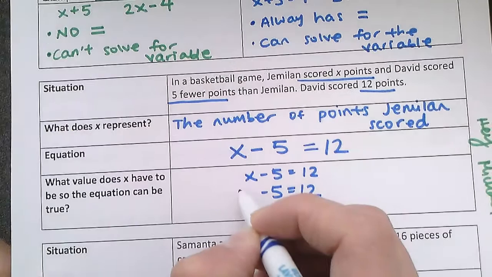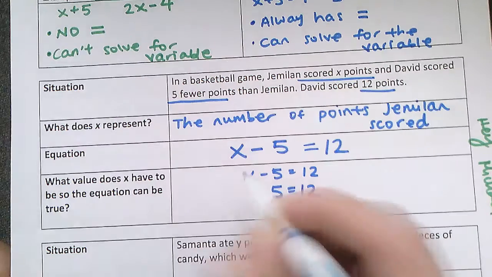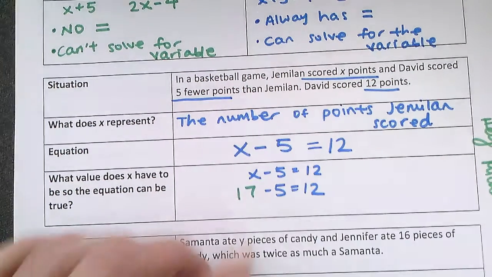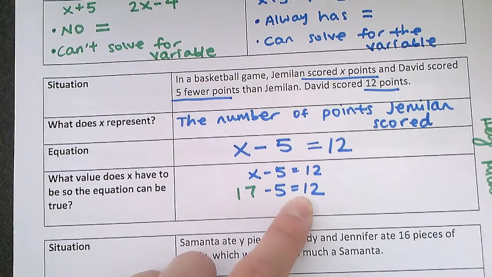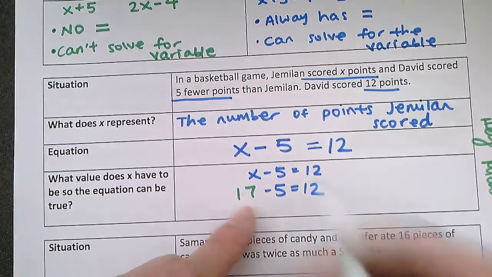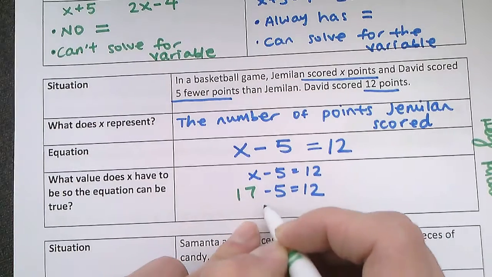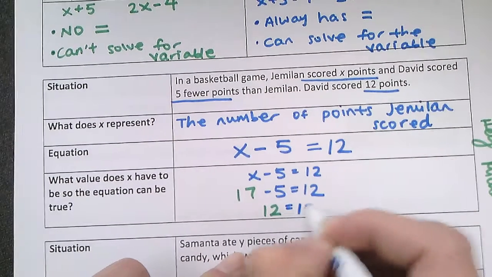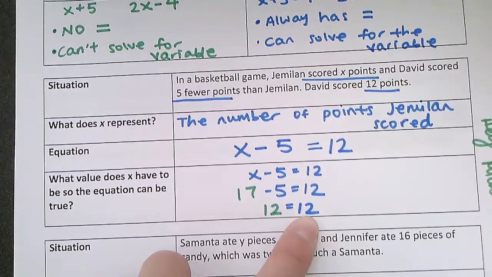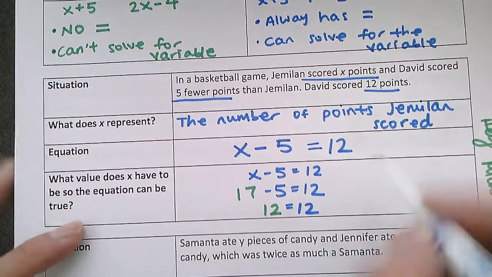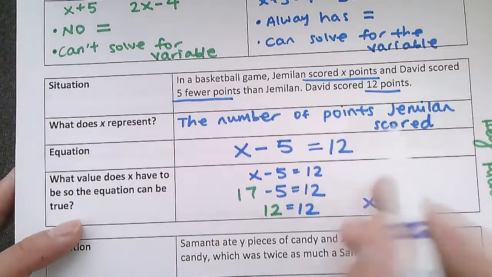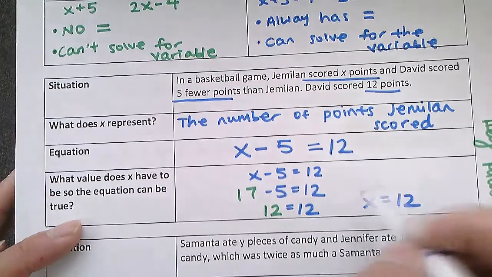So it would have to be 17 minus 5 would give me 12, right? Because if I did 17 minus 5, that would equal 12. And I have a true statement of 12 equal to 12. So x is equal to 17, or Jamilan scored 17 points.